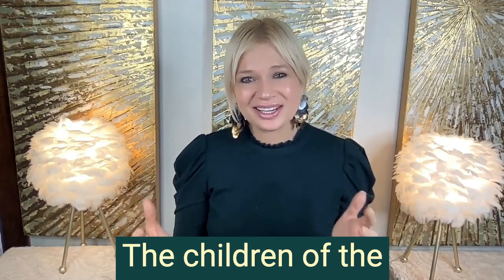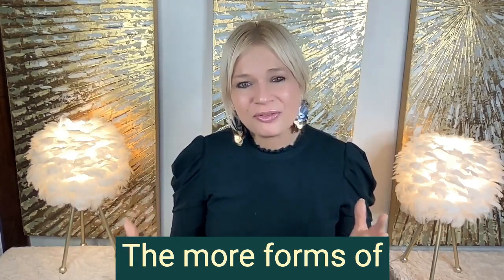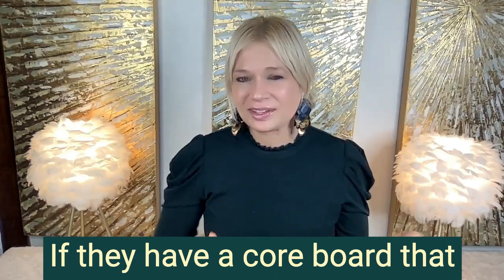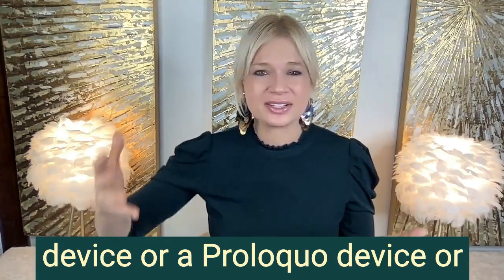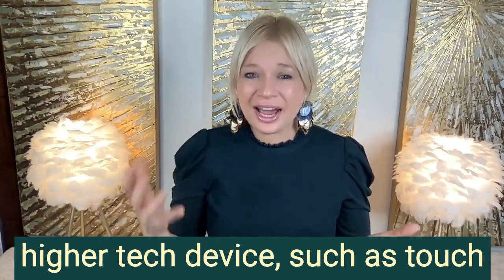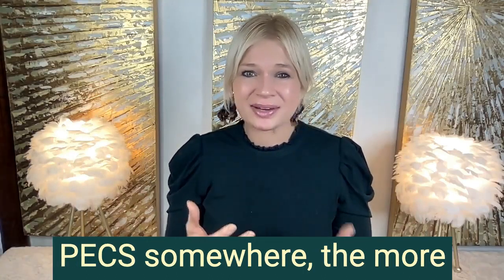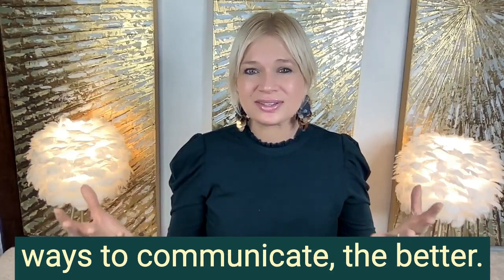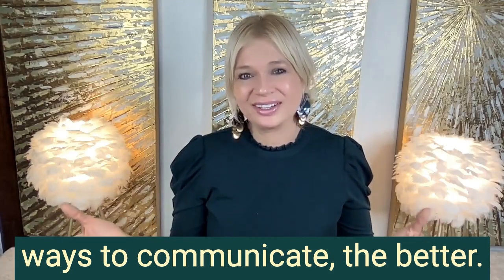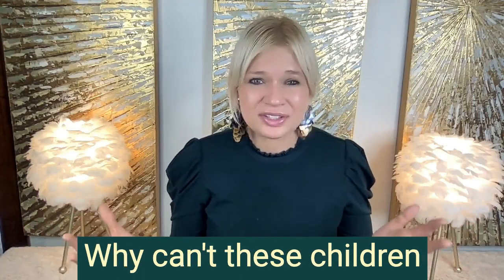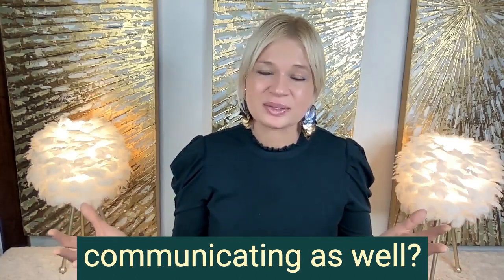The children with AAC are no different. The more forms of communication that they have, the better. If they have a core board that they use, if they have a LAMP device or a Proloquo device or a higher tech device such as Touch Chat, and maybe even they use PECs somewhere, the more ways to communicate, the better. That's great. We have 6 different ways of communicating. Why can't these children have 6 different ways of communicating as well?